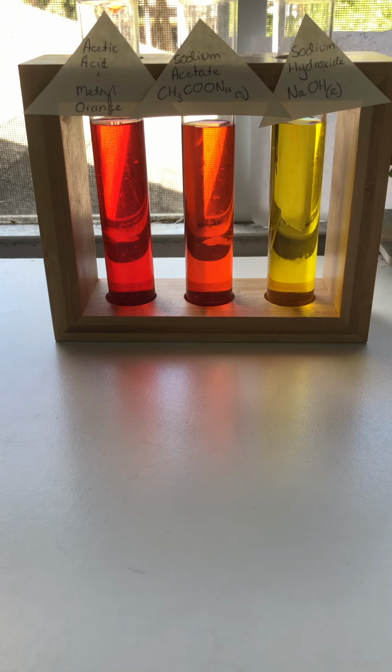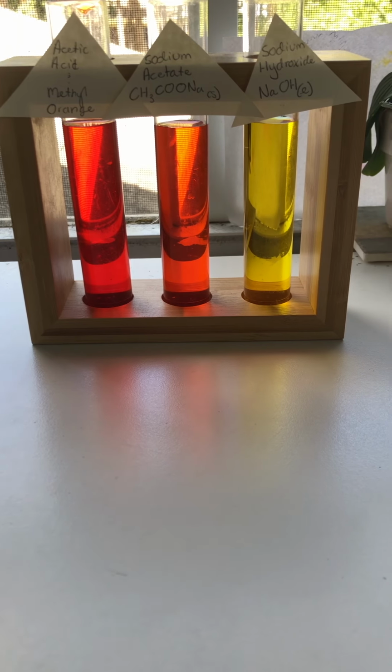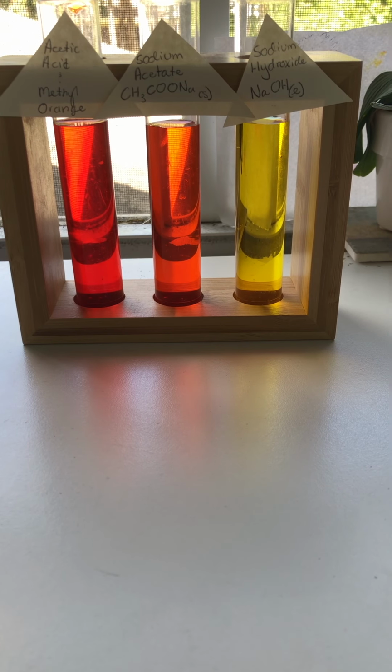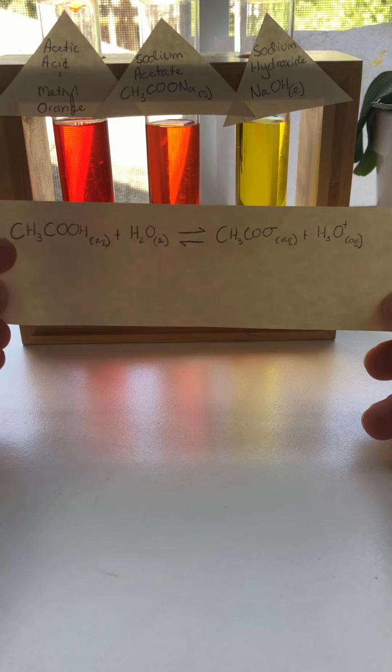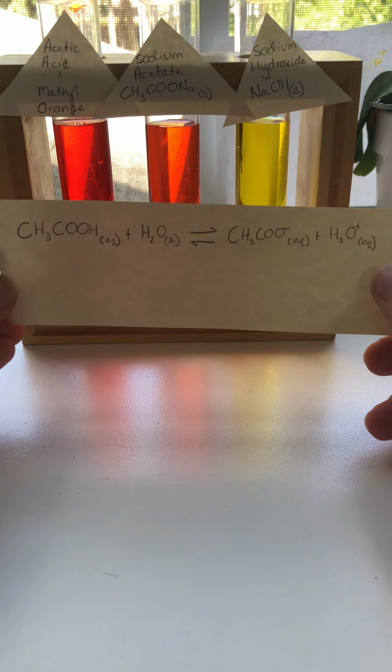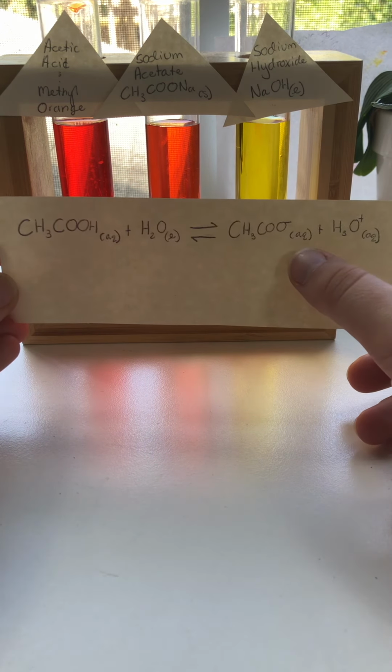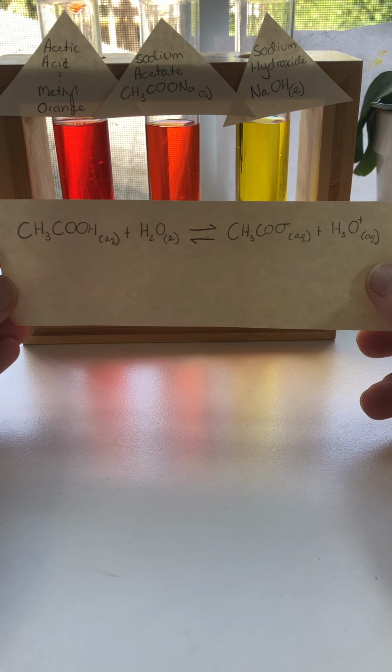So starting with Part B, the dissociation of acetic acid, we're going to look at the addition of sodium acetate, which is slightly alkaline, and the addition of sodium hydroxide, which is a strong base, to the original solution, which is acetic acid. So looking at the original equilibrium equation, we have our acetic acid over here, and we see that it breaks up into the acetate ion and H3O+.